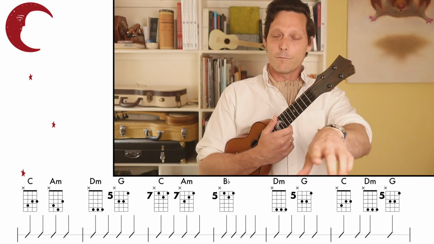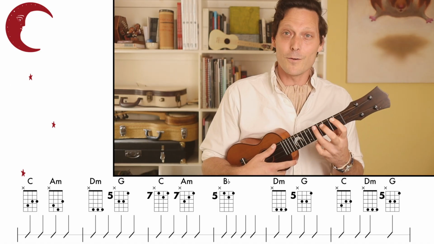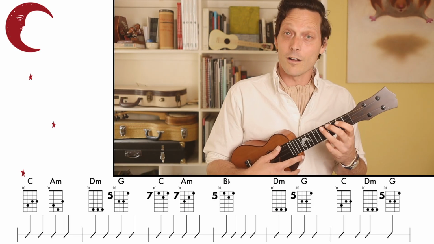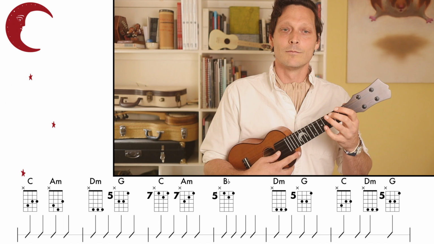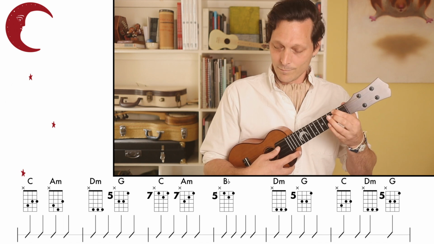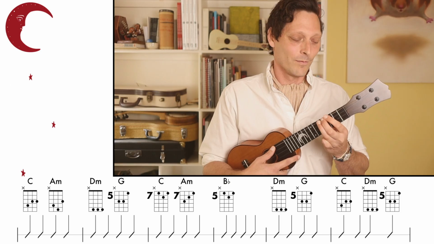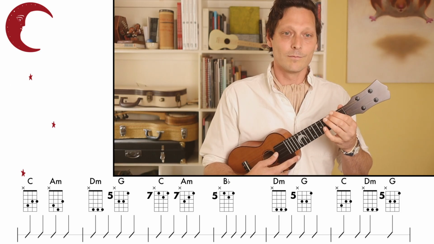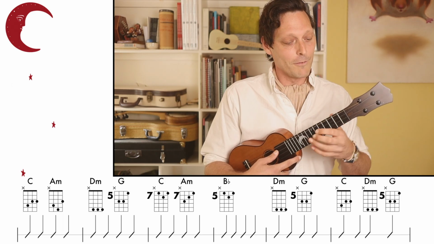Now I want you to play those 4 chords again, and I'm going to play the bass line so you can hear how this works. 2, 3, 4 on C, A minor, D minor, G. Again, C, A minor, D minor on the 5th fret, G up, 7, 7, 5.